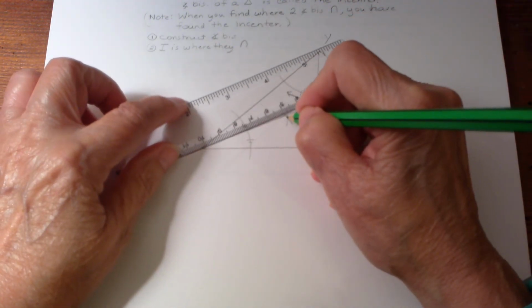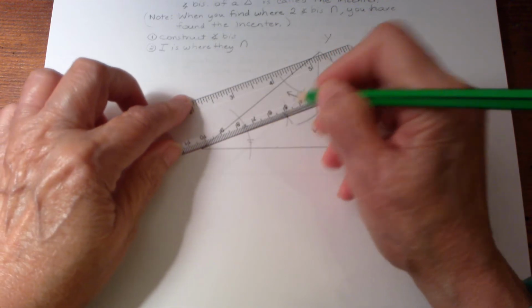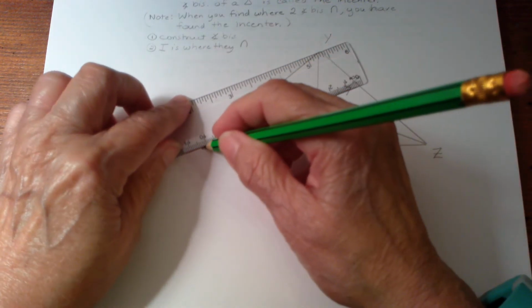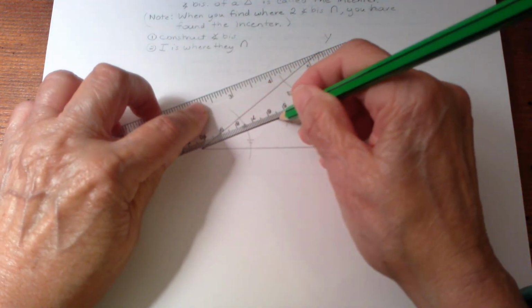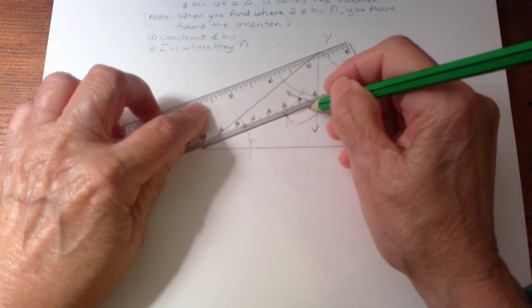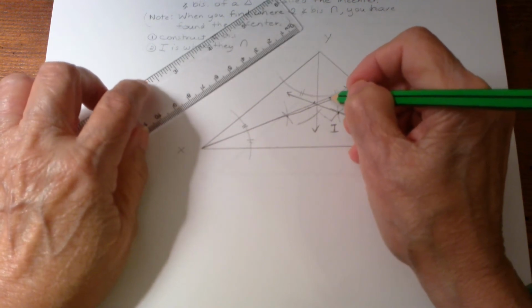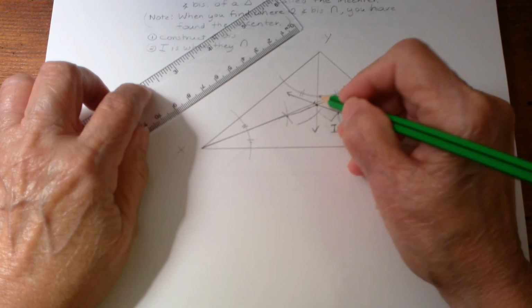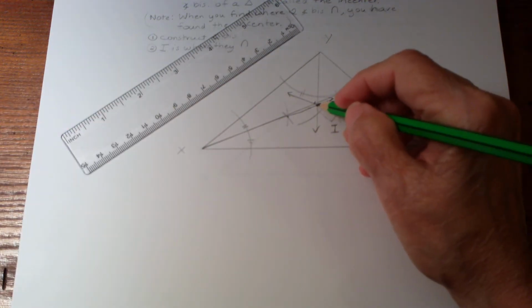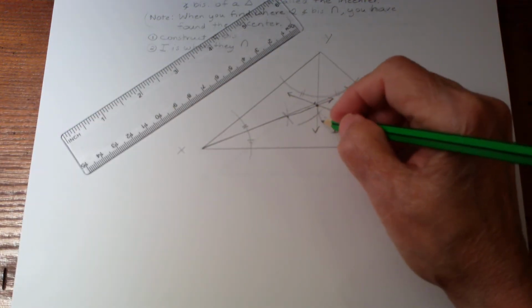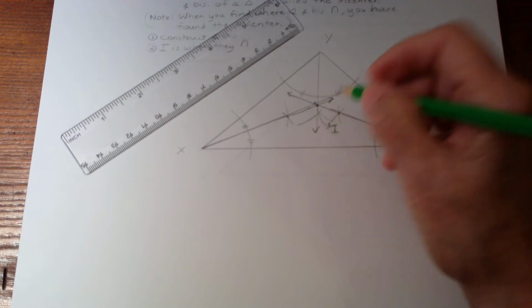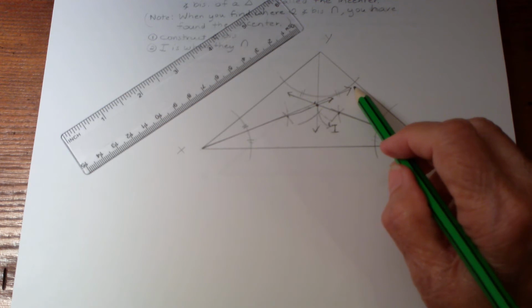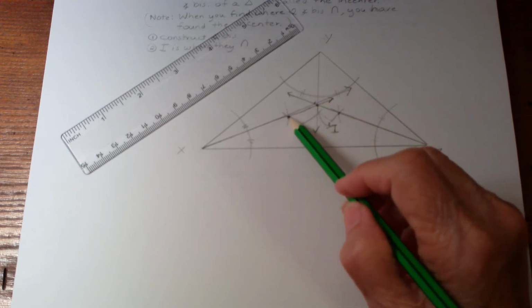this point. It's very easy to make a mistake. Just that little bit of a difference of a mistake can really make a difference. So that's point I right there. Way in there is point I. And you can see my original ray was off because it did not go through this point.